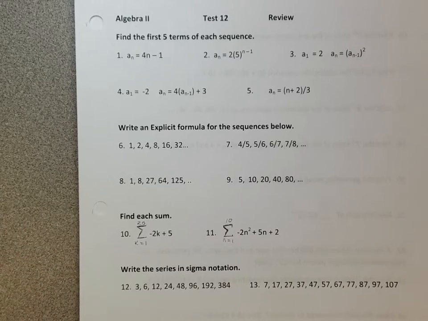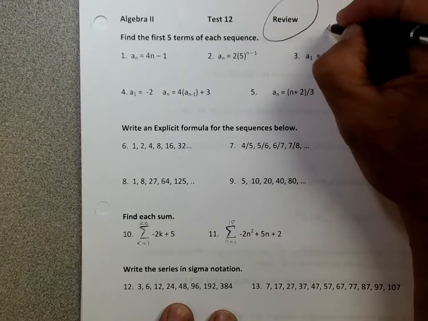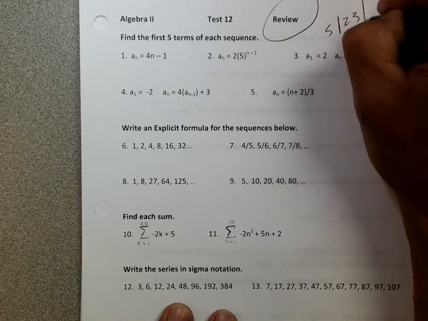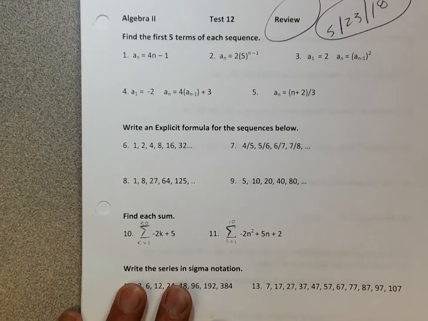Recording. All right, review today. Let's see, today is 5/23/18. Okay, so number one, find the first 5 terms. And I'm going to try and do it here, but mostly on scratch paper.